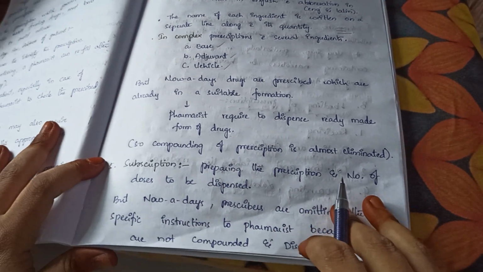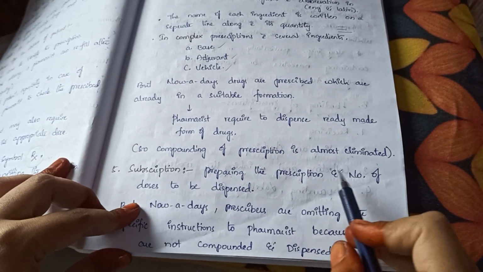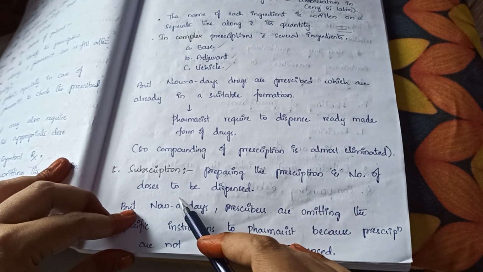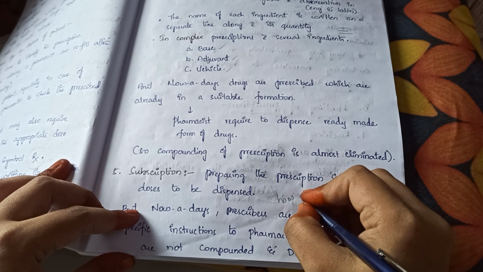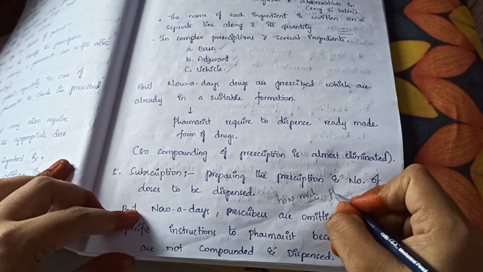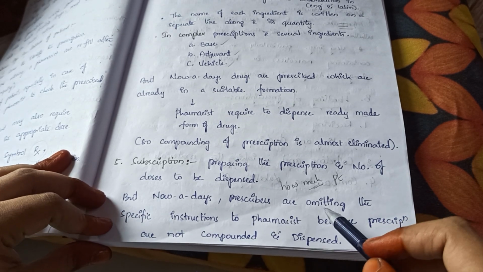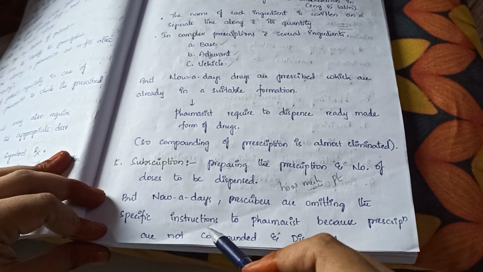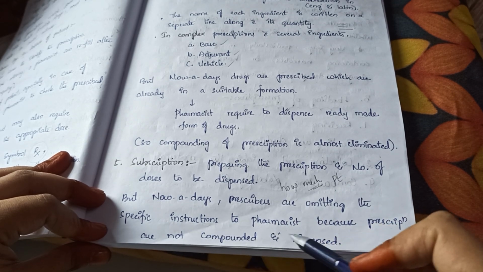Now, coming to subscription. Subscription is preparing the prescription and the number of doses to be dispensed. That means how much dose should be given to the patient. But nowadays prescribers are omitting the specific instructions to the pharmacist because prescriptions are not compounded and dispensed.